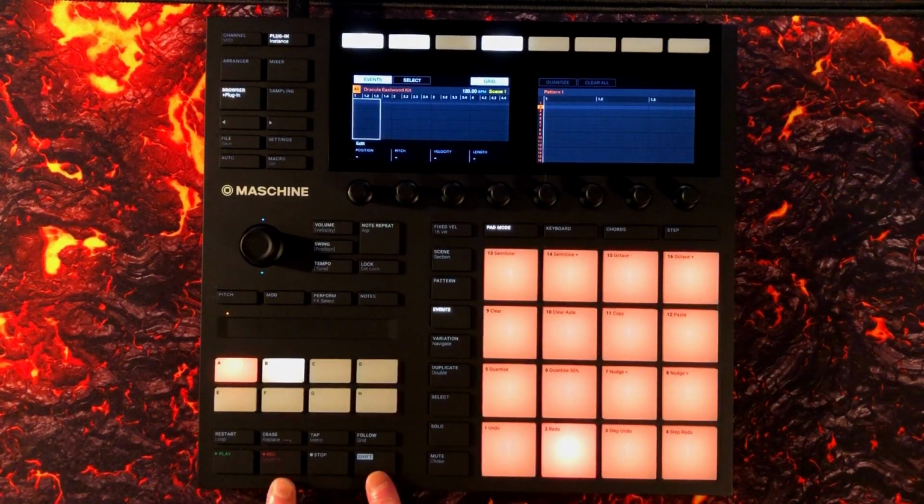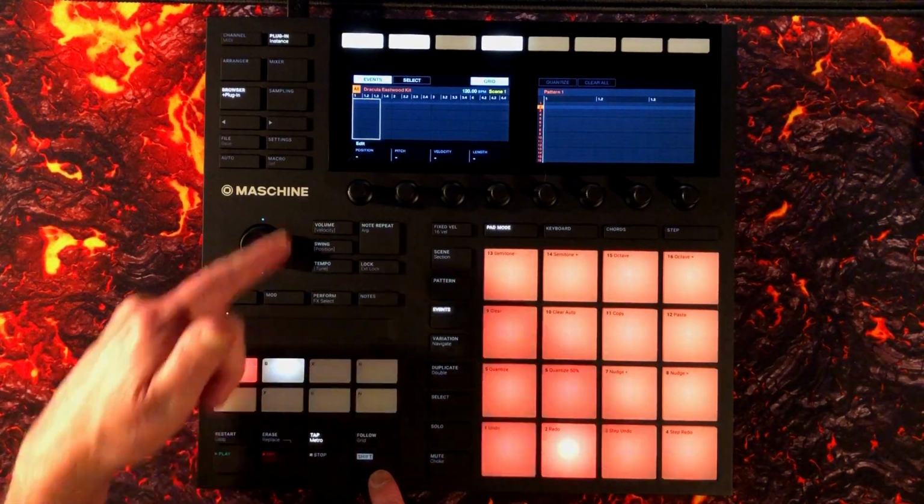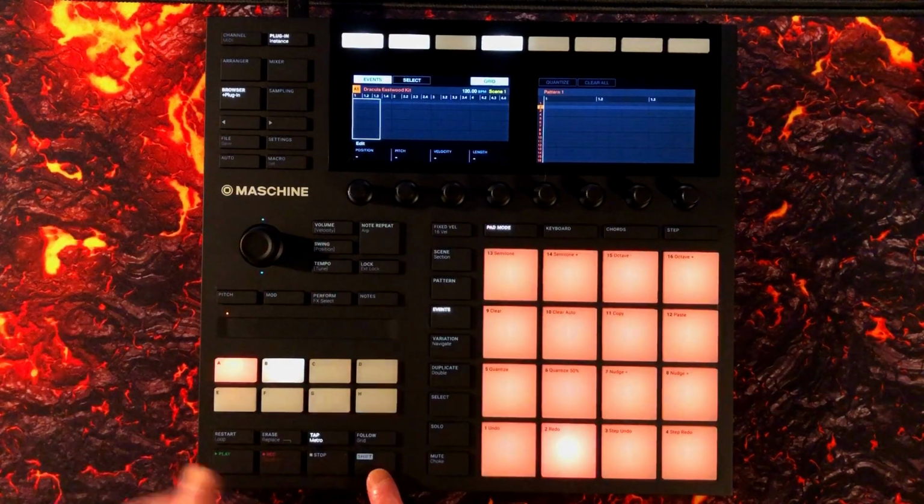Okay, so I'm going to press shift and tap metro, so the metronome plays. I'm going to leave the volume. If you watch my first tutorial, I show you about the volume, the swing, etc. Press shift and record, and it will give us a 4-bar counting.